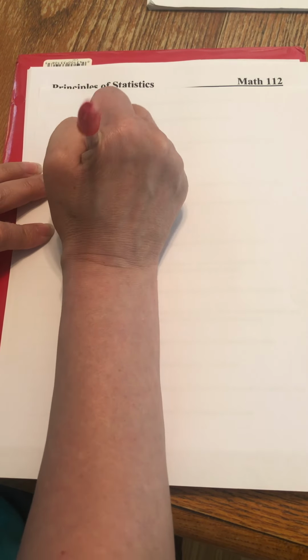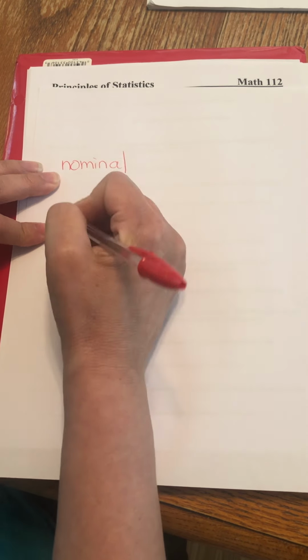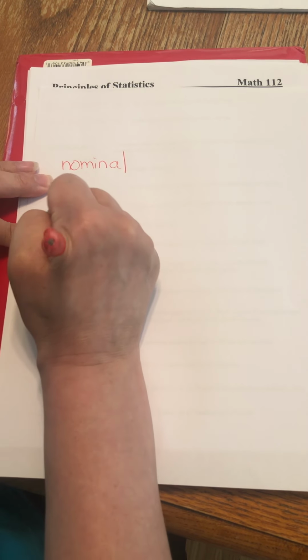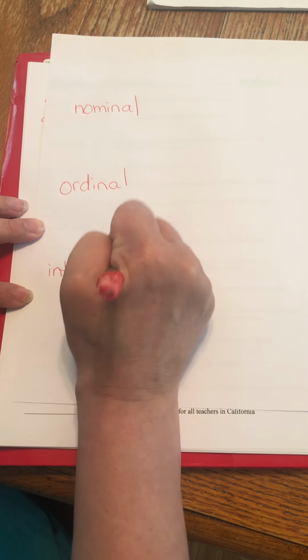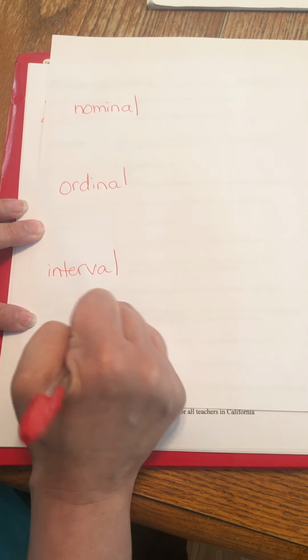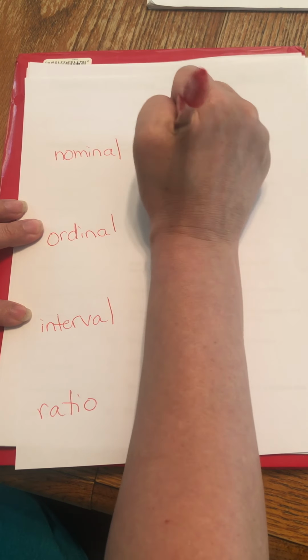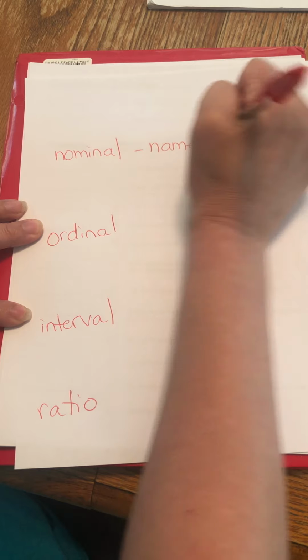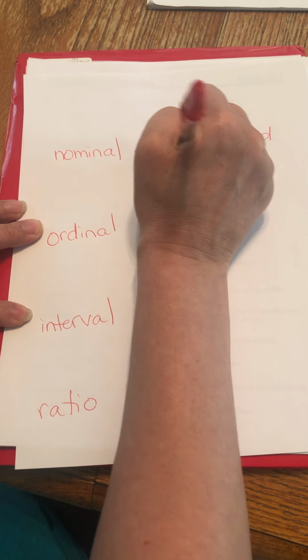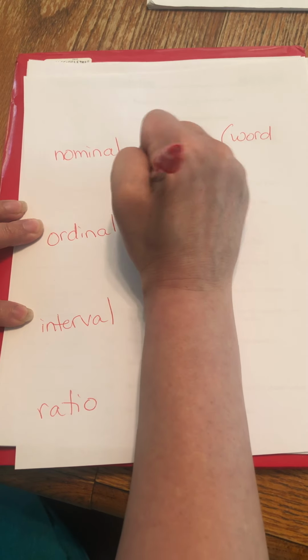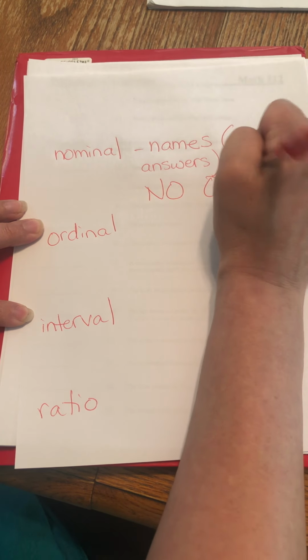Let's review. Give me just a second. So we have nominal, ordinal, interval, and ratio. Nominal are names or word answers with no order.